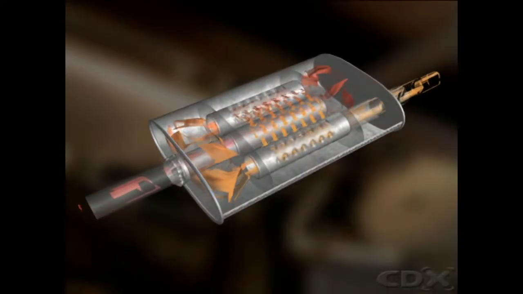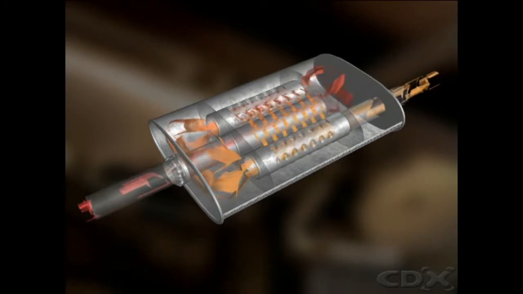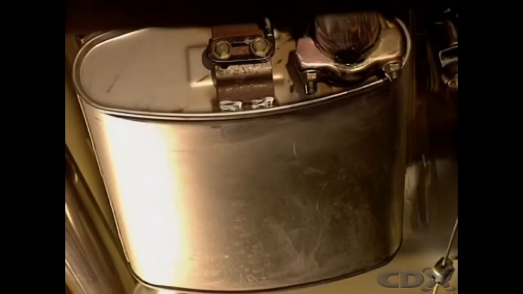Some mufflers combine baffles and pipes to change the flow of gases without restricting them. Gases enter through the inlet and must reverse their direction of flow before they exit through the outlet. This is called a reverse flow muffler. Some mufflers use double outer skins to minimize heat and noise transmission.